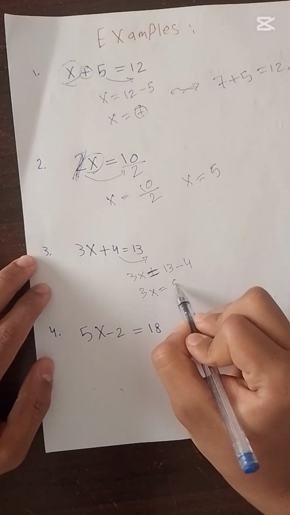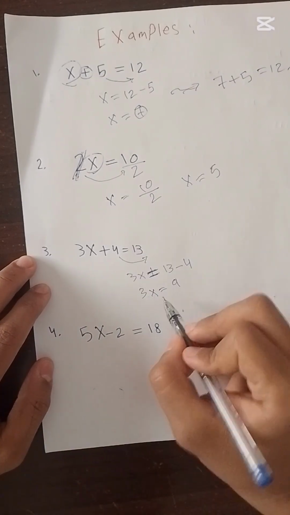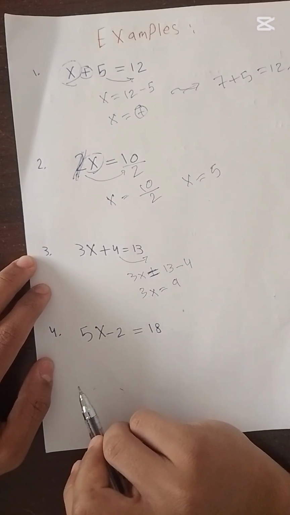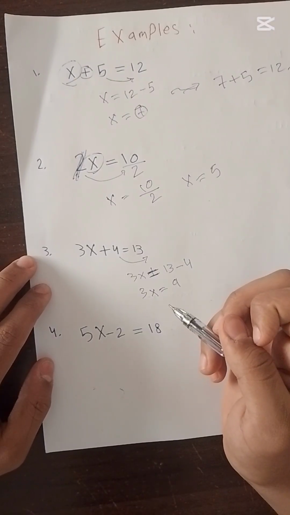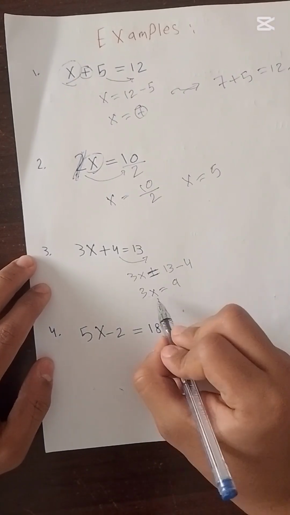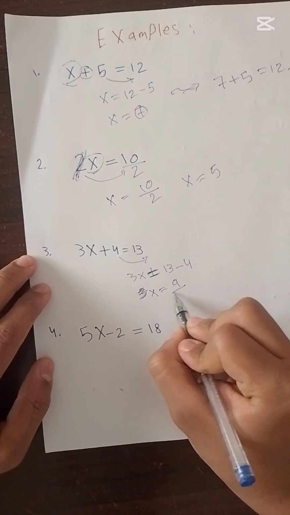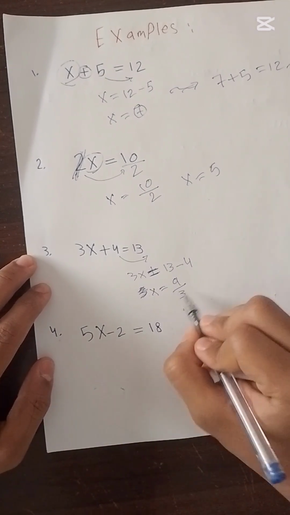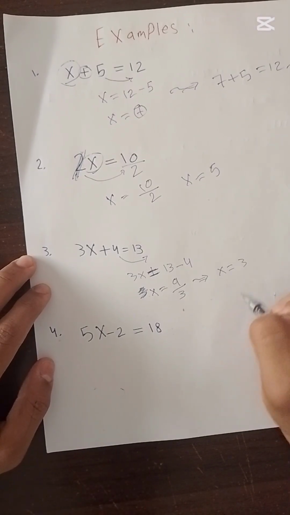So 3x equals 9. Now let's move 3 to the other side by dividing both sides by 3. We can cancel out the 3, so x equals 3.